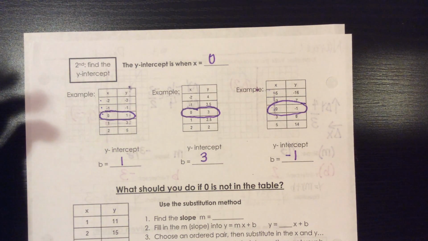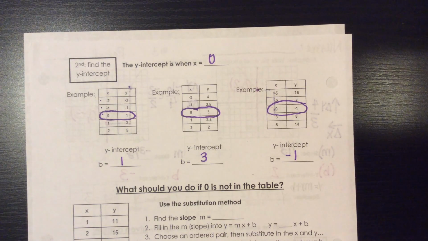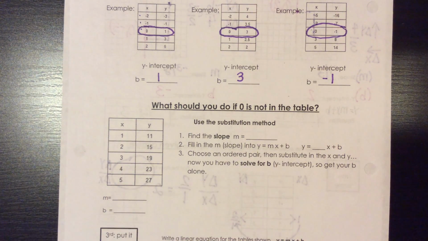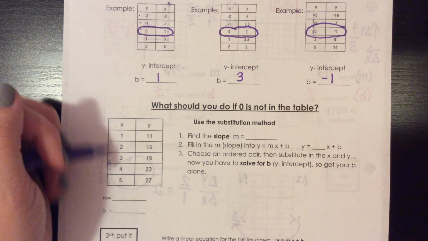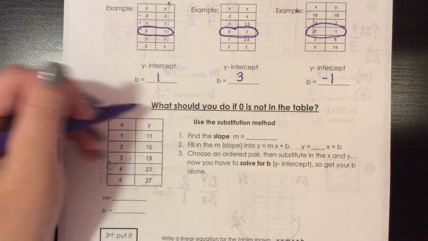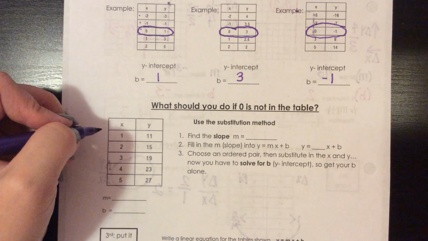Now there's the instances sometimes where you don't have a 0. So notice on here, I don't have a 0 for my x value. So I can't just look at my table and know my y-intercept because I don't have a thing to use for that. So there's a couple of different ways that you can do it. This table is super nice, moving by ones going down, right? So I could work my way up to 0. That's one way I could do it.